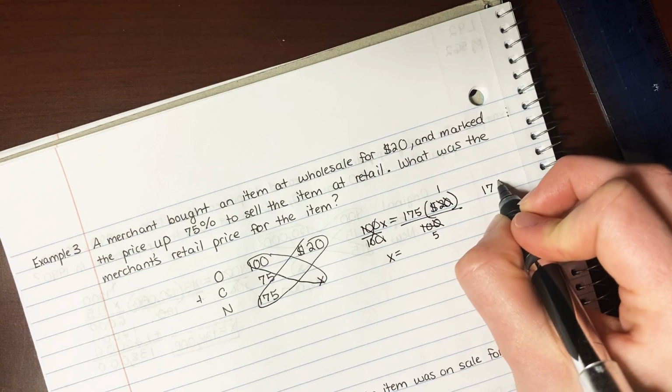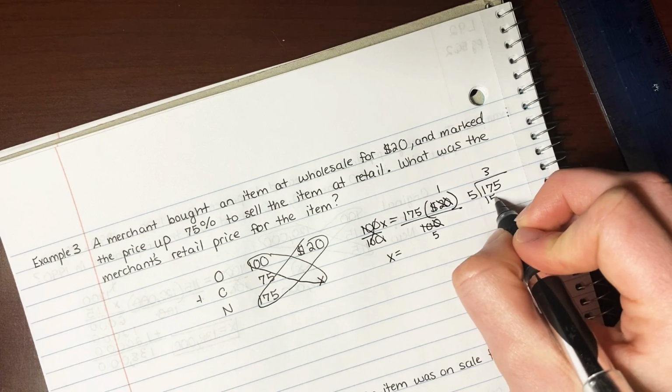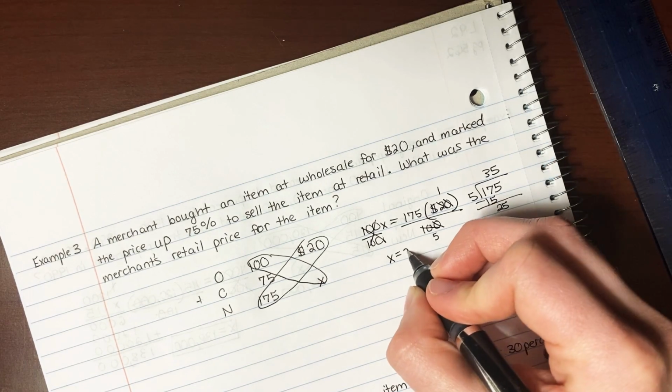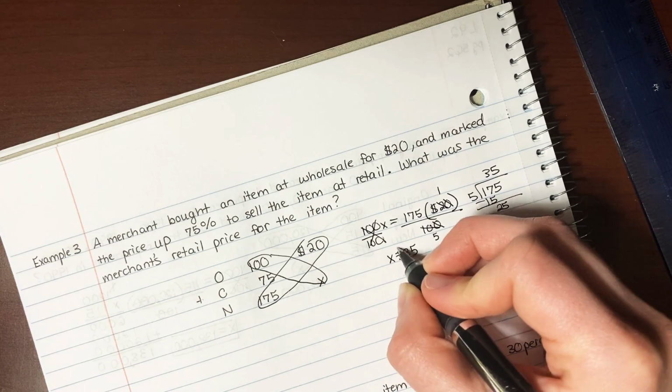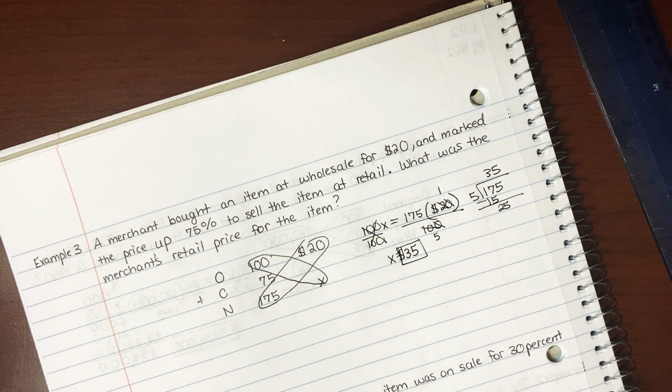So let's do 175 divided by 5. 5 goes in there 3 times and 5 times. So again, we get $35. So he's buying that item for 20, and then he's selling it for 35. So he's making a profit there.